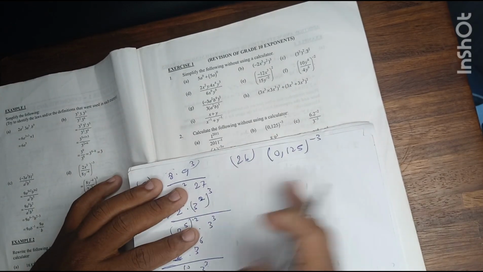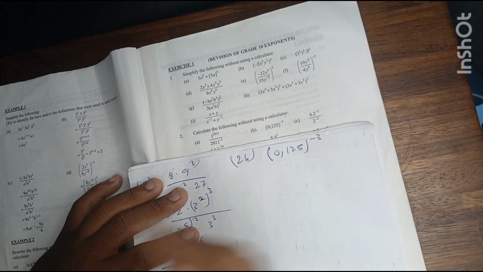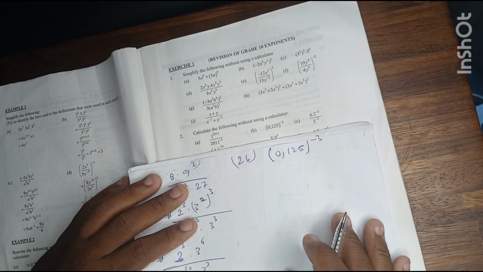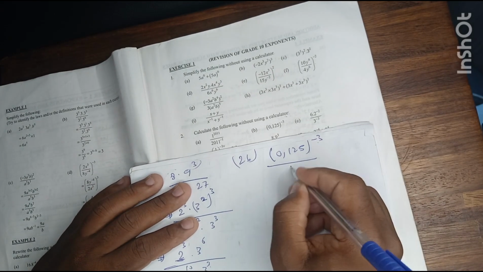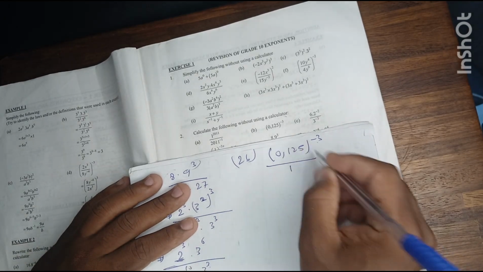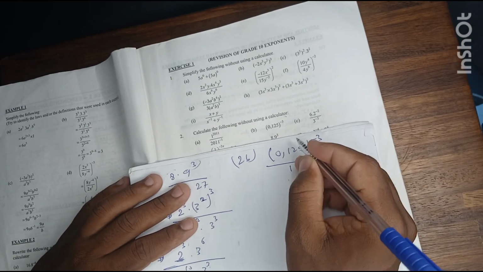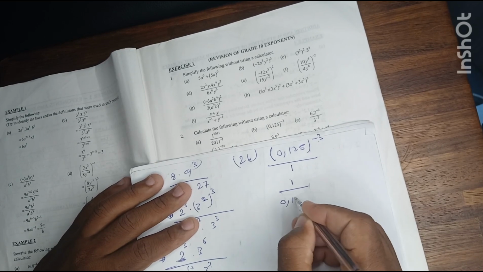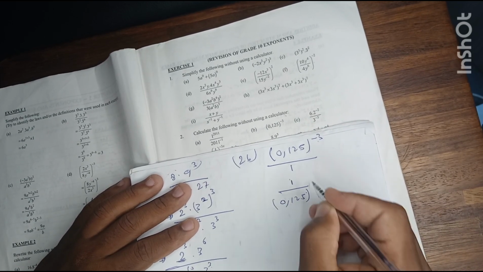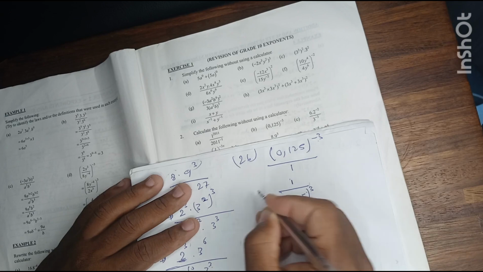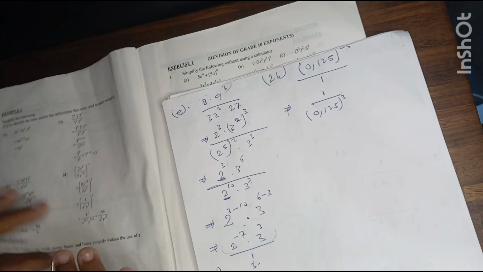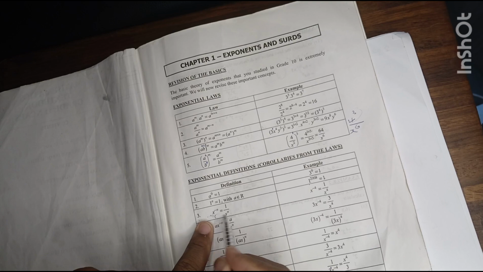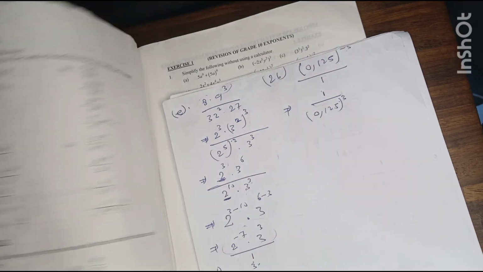Here, before we do anything, you can see that your exponent is negative, so you try to make it positive. You divide by 1, you take this one downwards, so you'll be left with 1 all over 0.125, and then it loses the negative exponent to be positive. So this is our rule. Don't forget this rule number 3, but we're still using it again.